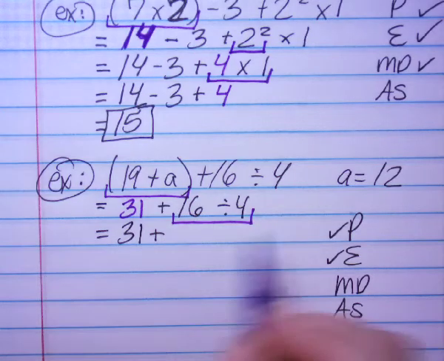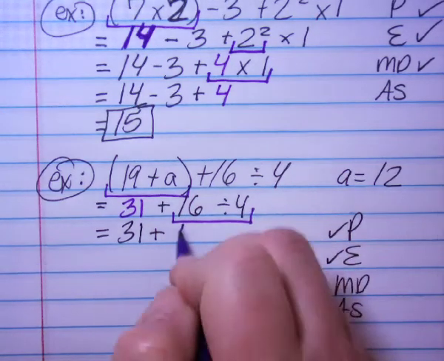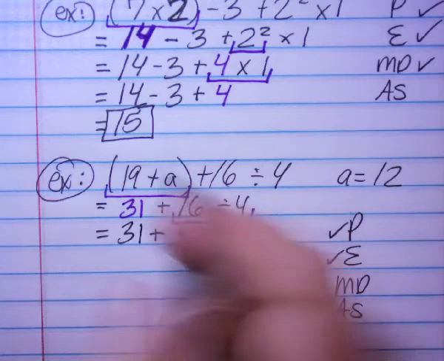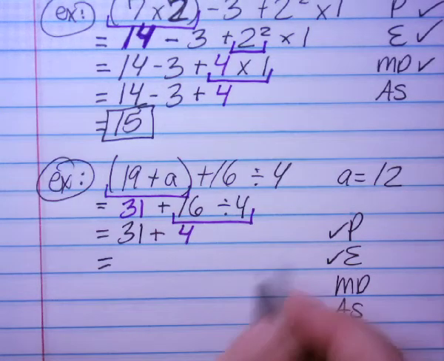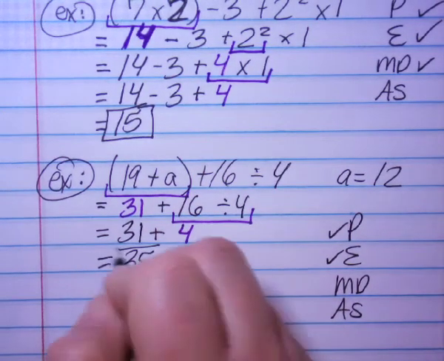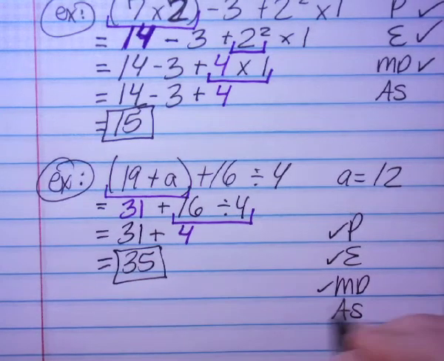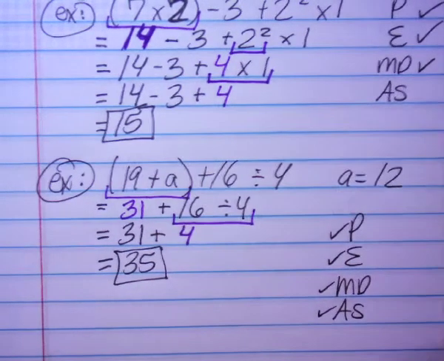So Madeline, what's 16 divided by 4? 4. Fabulous. And then everyone together, what's our final answer? 35. And of course we box it in. Fabulous. All right, let's flip to the next side. Left side, left side.